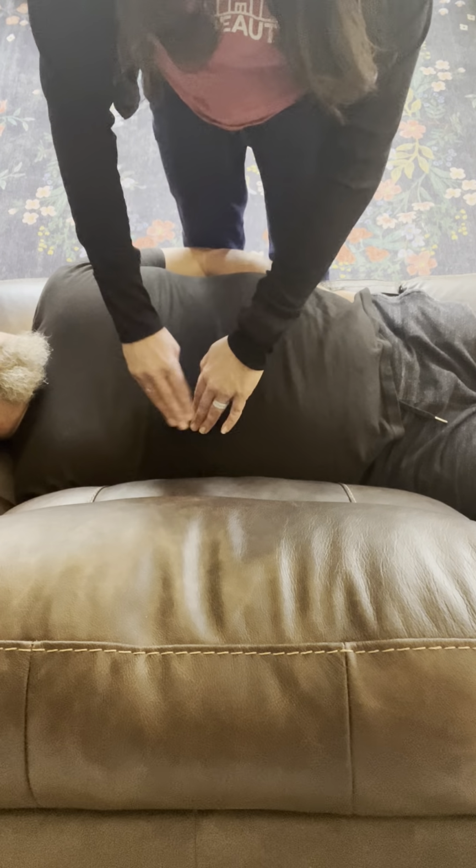Good. From here, I'm going to go ahead and check his Murphy sign, and that's going to be at his right intercostal margin. And I'm going to be palpating very deeply and asking if he experienced any pain. If he did, that could be a sign of cholecystitis, hepatomegaly, or hepatitis.